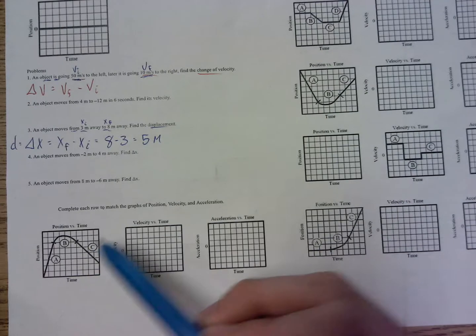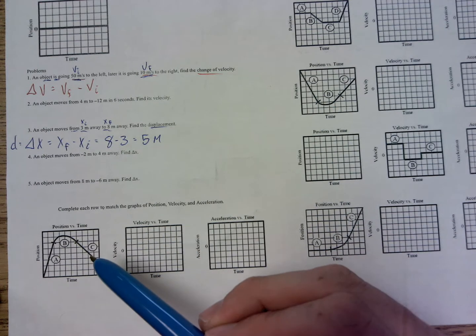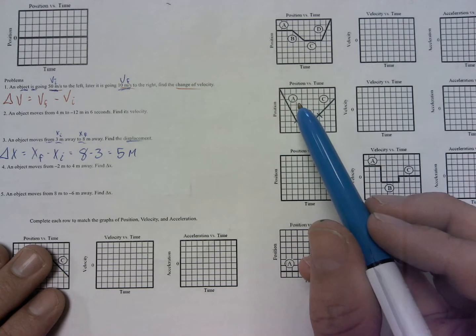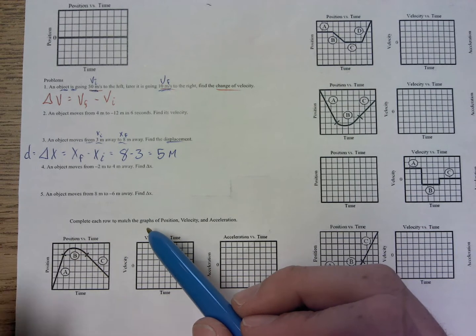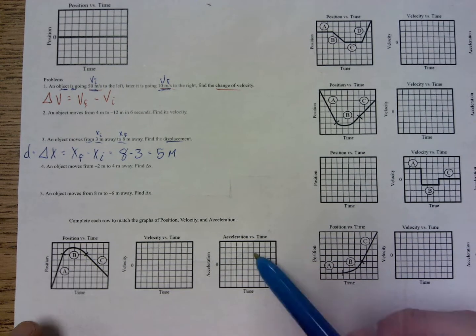I'll go through two of these problems. Okay, this one and this one are quite similar. This one just looks like an upside down version of this one, doesn't it? Okay, so I'll go through this one right here and this one right here. Okay, it says complete each row to match the graphs of position, velocity, and acceleration. So we got position, velocity, and acceleration graphs. Now we're going to complete each row.